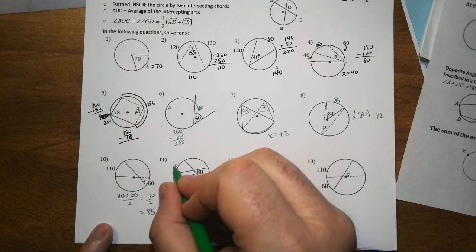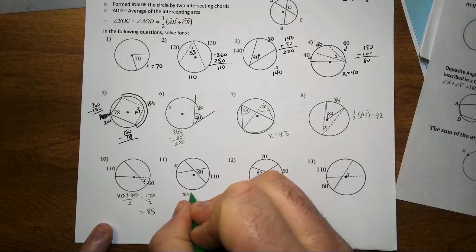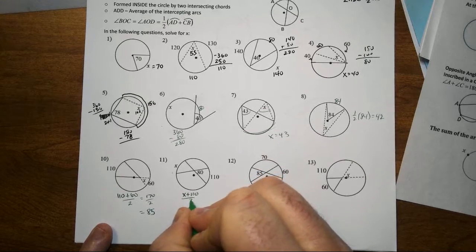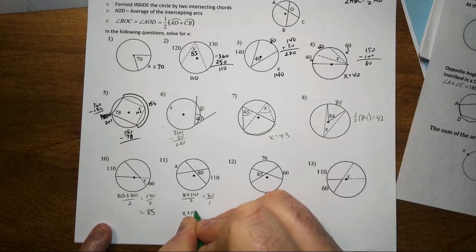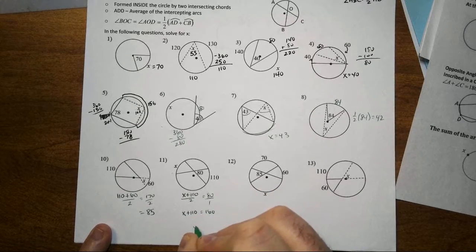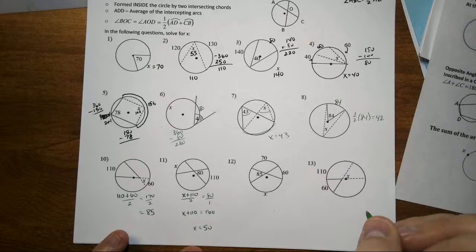Here's another one where we're given the outside part. So remember, we still do the average, right? The next step here is just to cross multiply. So x plus 110 is equal to 160, so x has to equal 50 degrees.